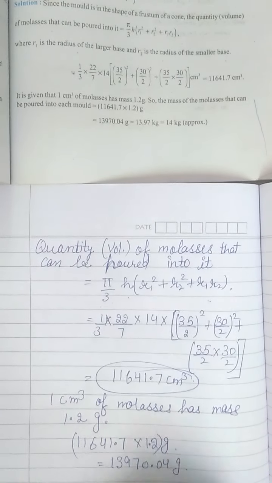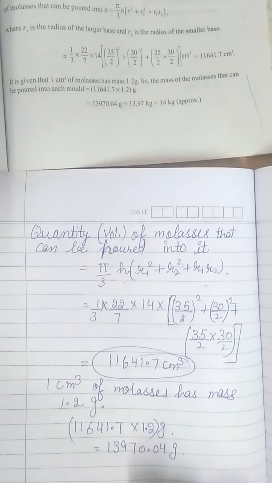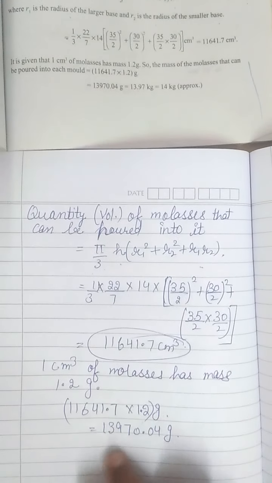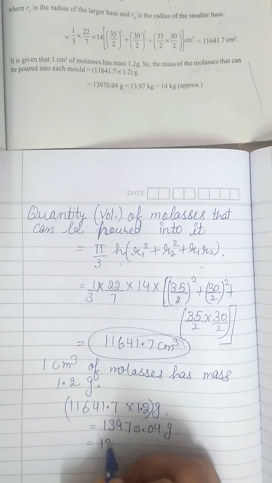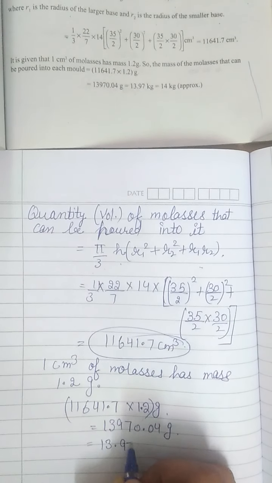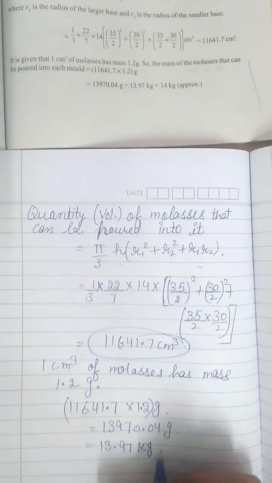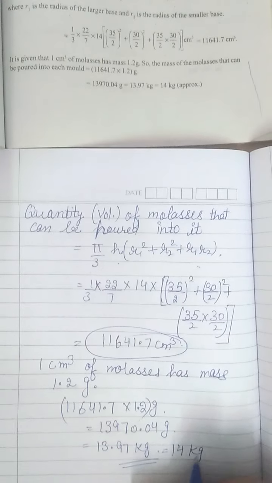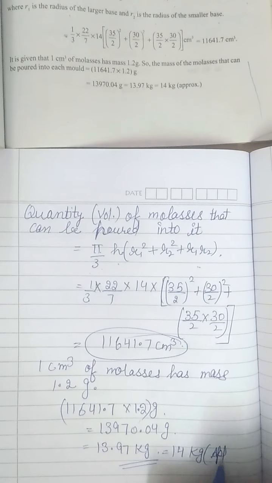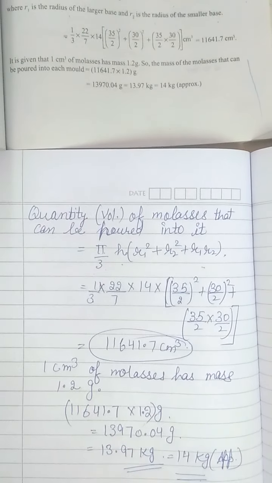13,970.04 gram. Now we convert it into kilogram. To convert it into kilogram we divide it by 1000, so our approximate answer is 13.9797 kilogram, or we take 14 kilogram approximately. राउंड ऑफ करने के बाद हमारे पास इतना आंसर आ जाएगा.